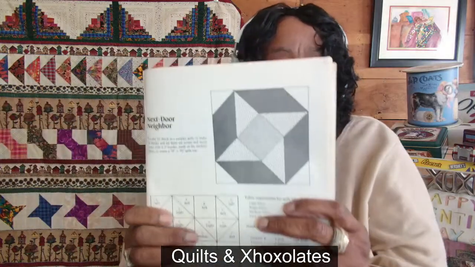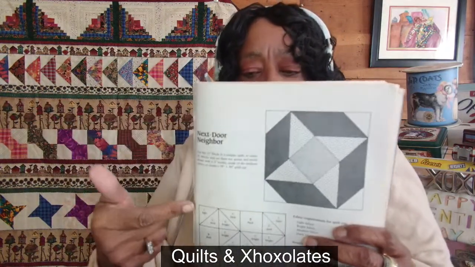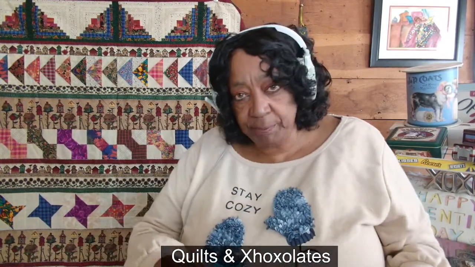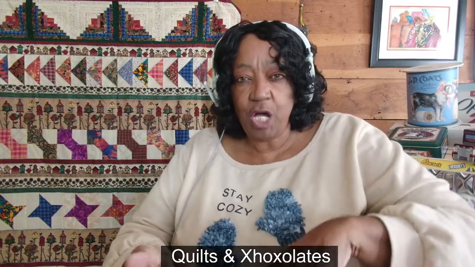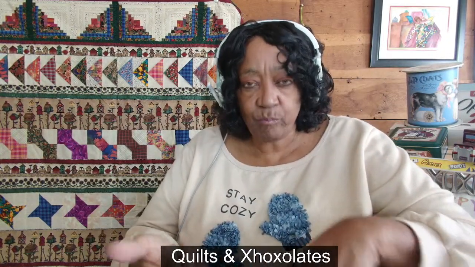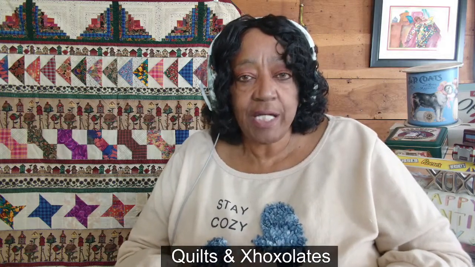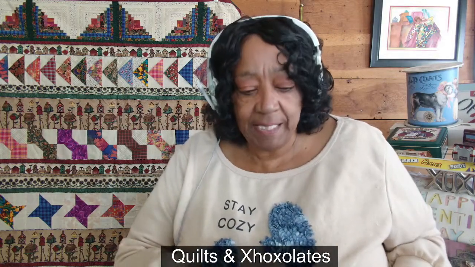Okay, now look here. See how you can see a true light and a true dark? And then how they did something tricky? They threw in a medium. So as you're learning how to quilt and how to come up with your blocks that you love, there's always going to be a light and a dark, and then you're going to need a true medium.